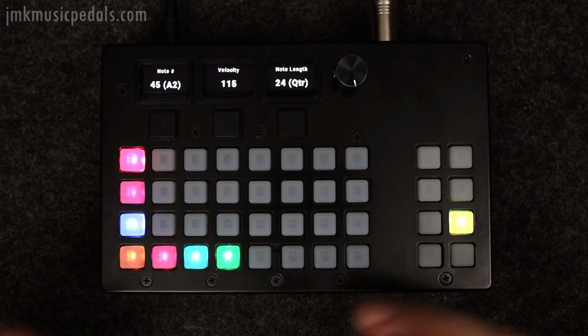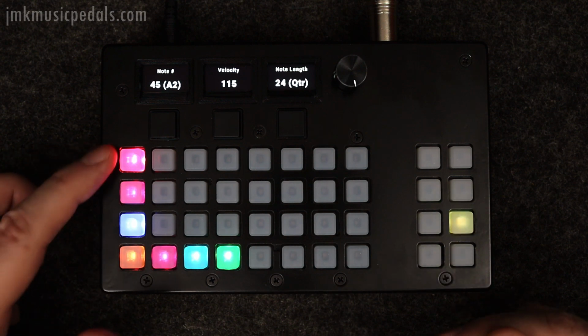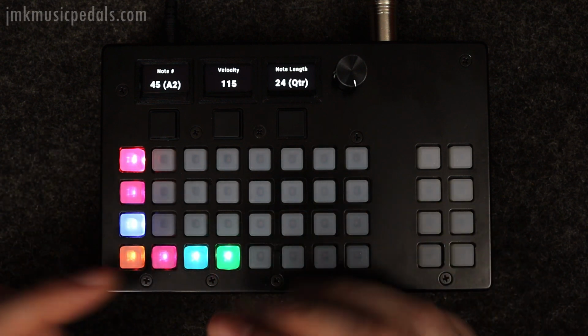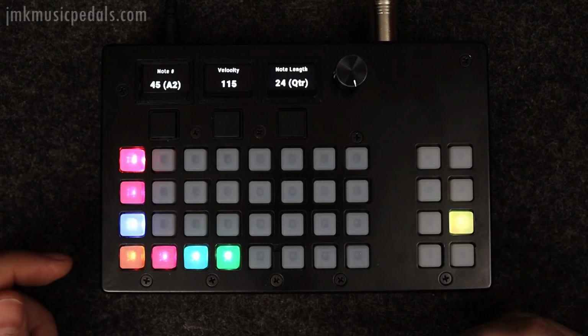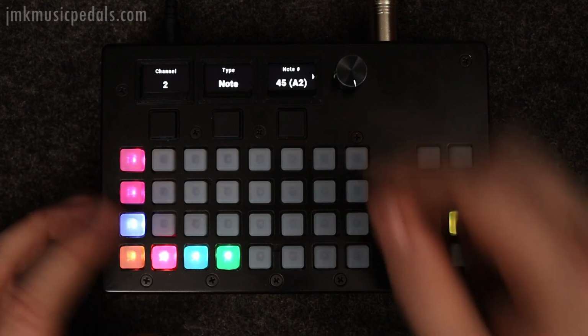The last thing to highlight in note editing is tied notes. A tied note in music is when two notes that are of the same pitch are connected so that the second note just continues on from the first, as if it's one longer note. You can enable that feature in the track menu.